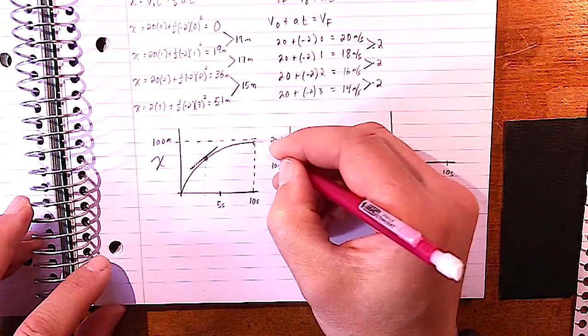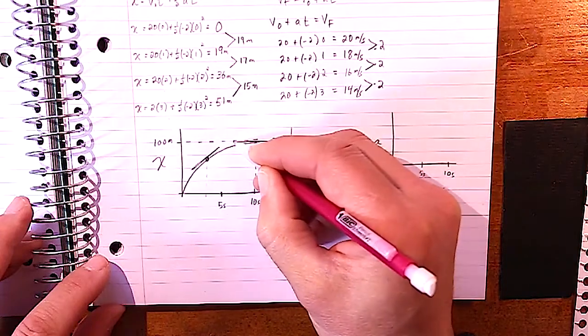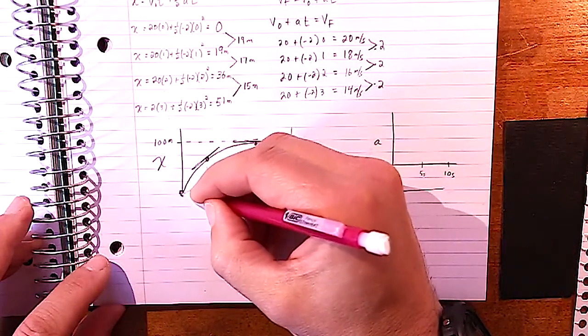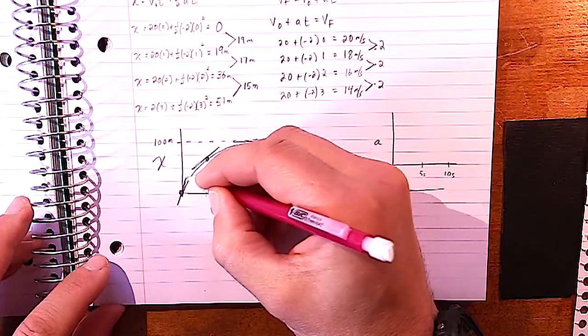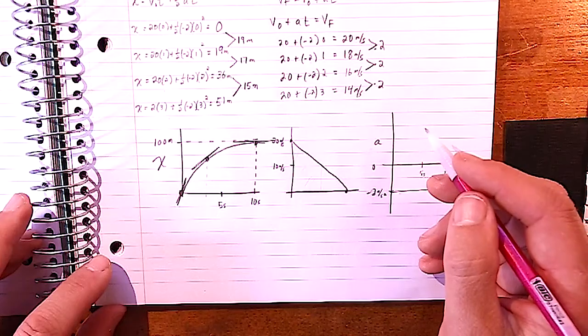When we get to the top, the object has stopped, so the instantaneous velocity would be equal to the slope here, which would be 0. When we started, the instantaneous velocity would be equal to the slope here, which would be 20 meters per second.